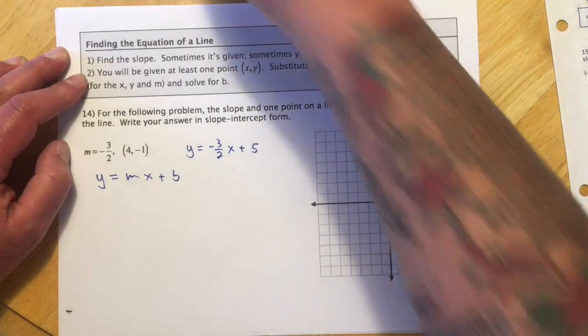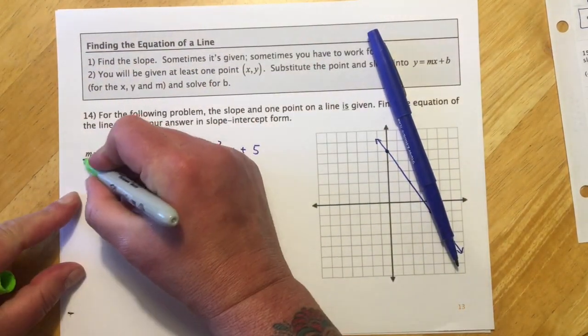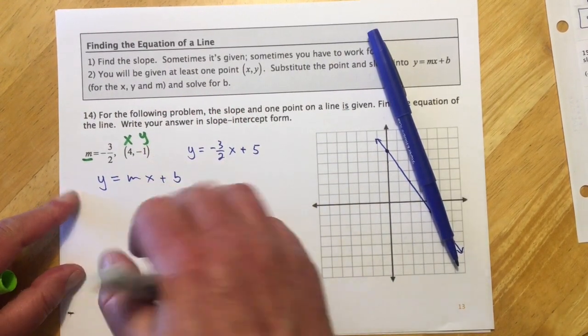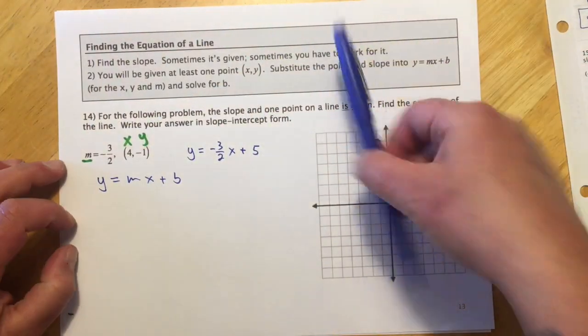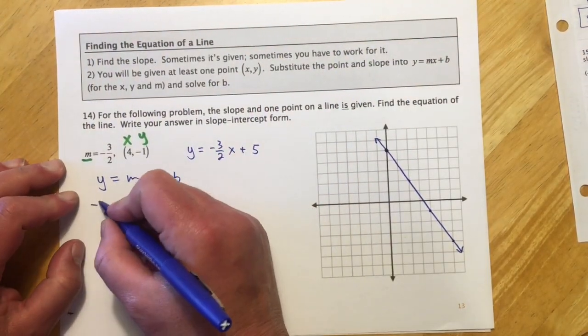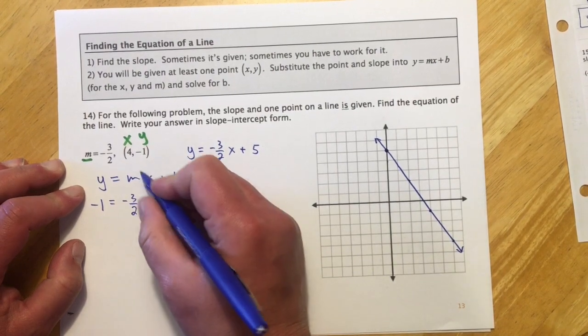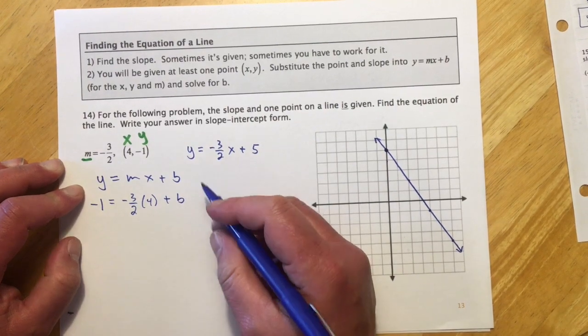And right here we have, this is our m, this is our x, and this is our y. So I'm just going to plug them in here and then solve. So y is negative 1, m is negative 3 halves, x is 4, and then plus b.